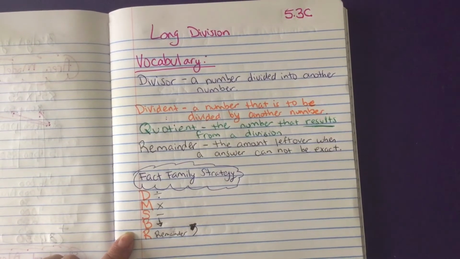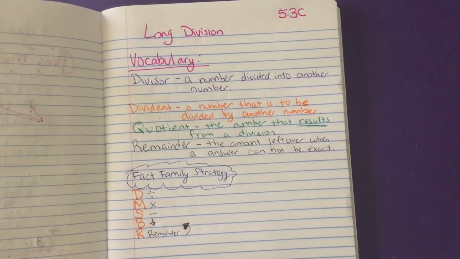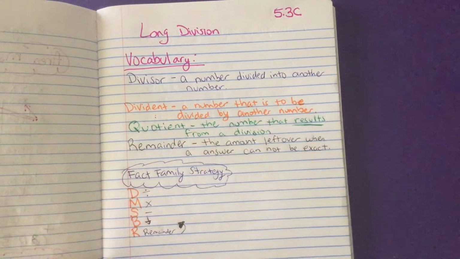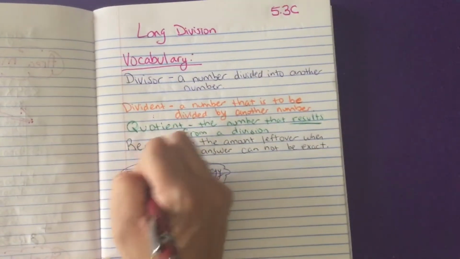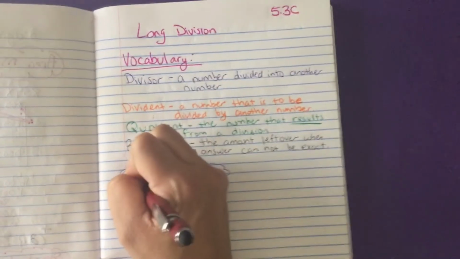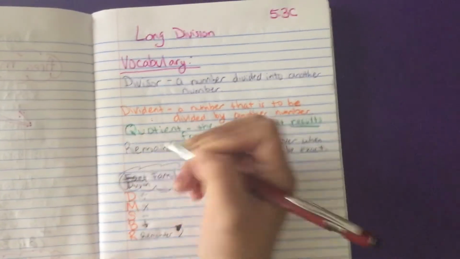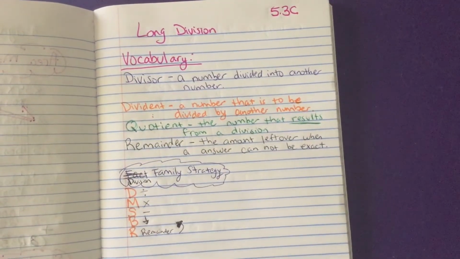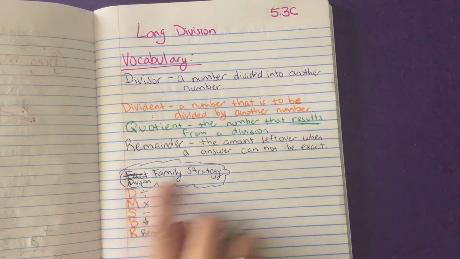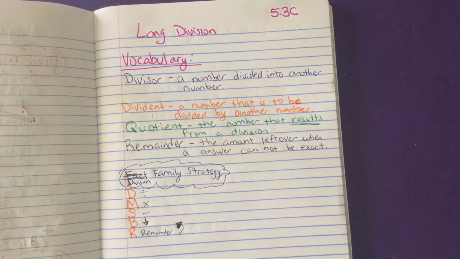So these are our division steps from our division family strategy. Not our fact, our division family strategy. Okay? Division family strategy. I wrote fact. I'm so sorry. You see how we teachers mess up too? Division family strategy. Sorry. If you have an eraser, you could erase that. See? That's why you should have pencils sometimes. Okay. So the division family strategy.